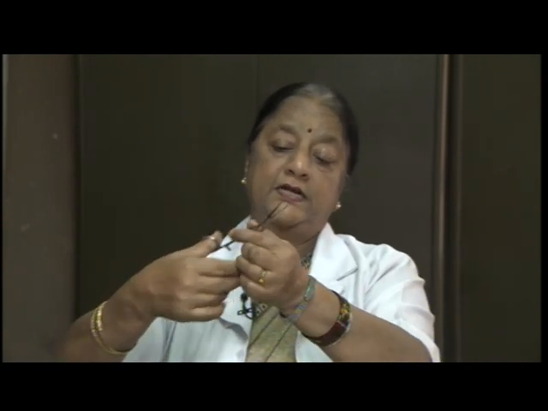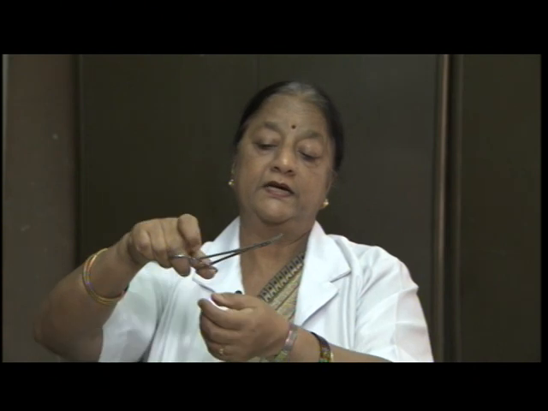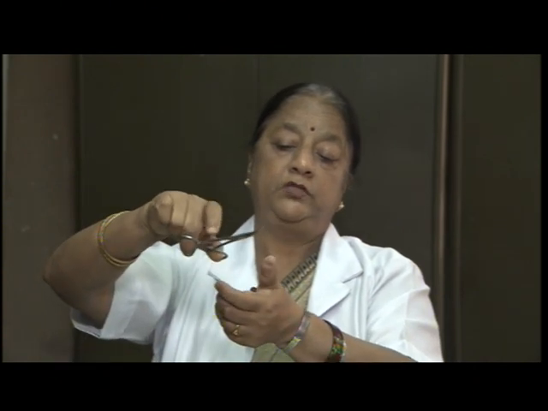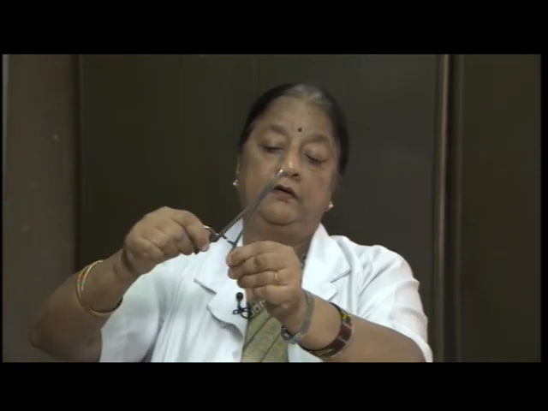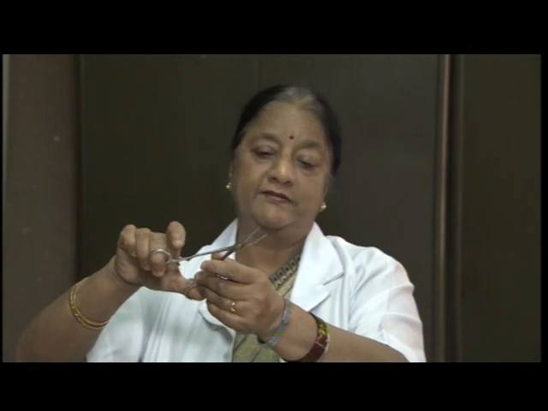Then a very common instrument which is used is artery clamp. It looks like this. It has a locking system by which you can close it and have a better grip, even for giving mouth care, for doing the dressings, by using gauze piece, which can be used.